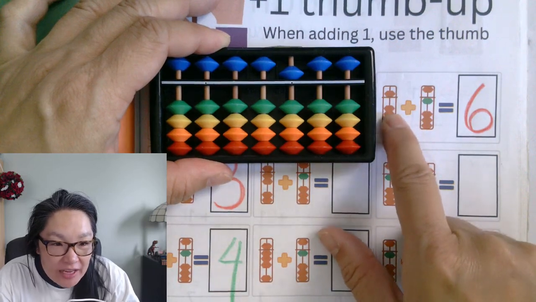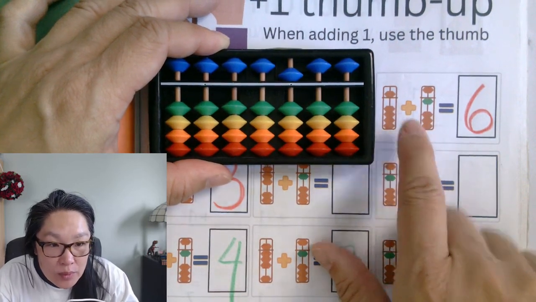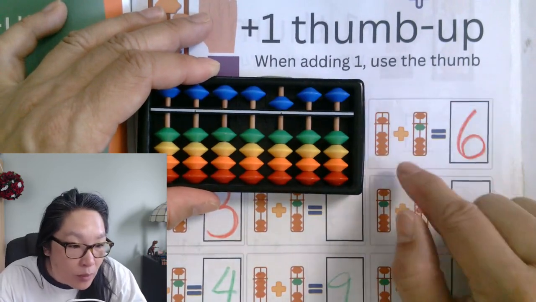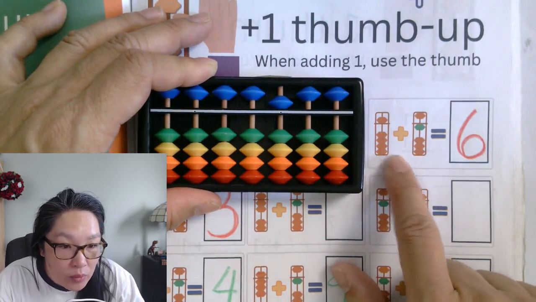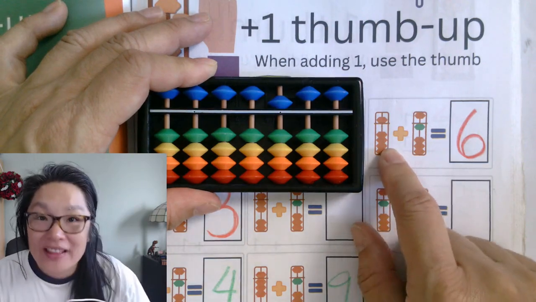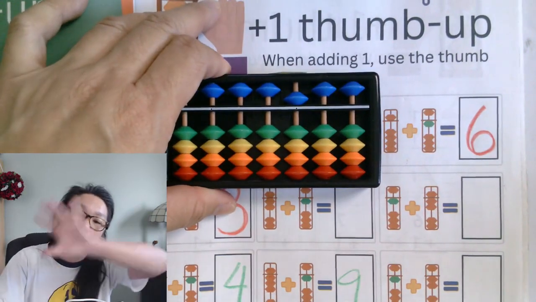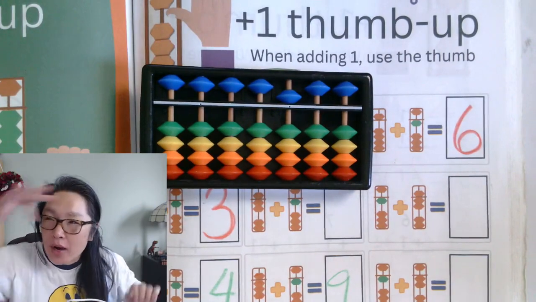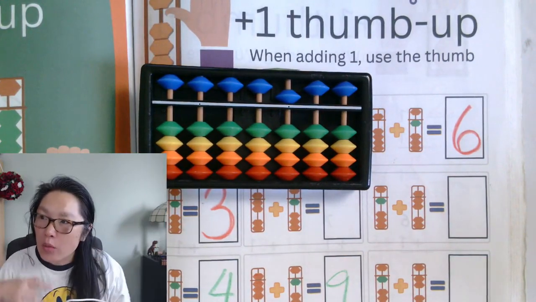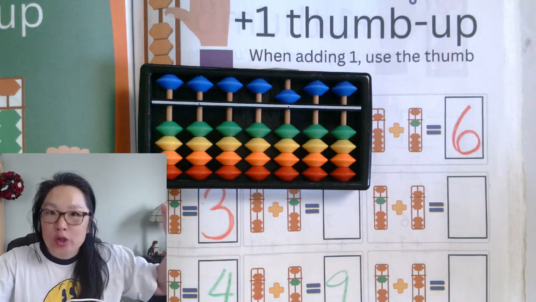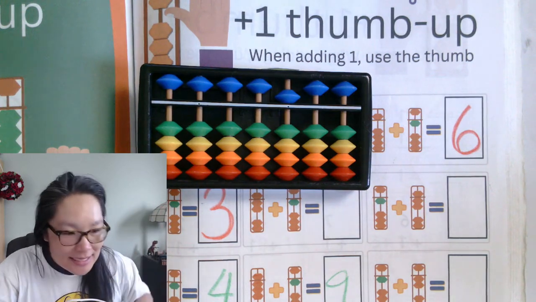So this is 5. We're doing 5. Now notice what I'm doing is I'm going to add the 1. The reason why I'm going to add 1 is because I want to focus on the adding. I want to focus on the process. I want to marry the process, divorce the result. I want to enjoy the journey because it's not about the destination.